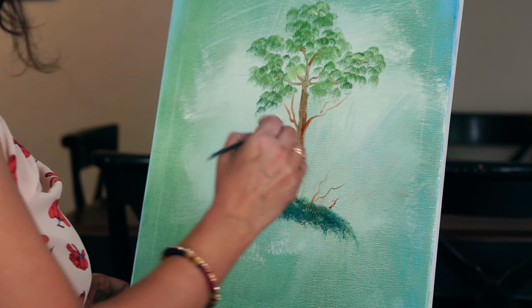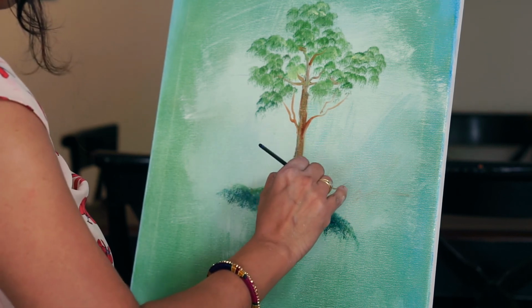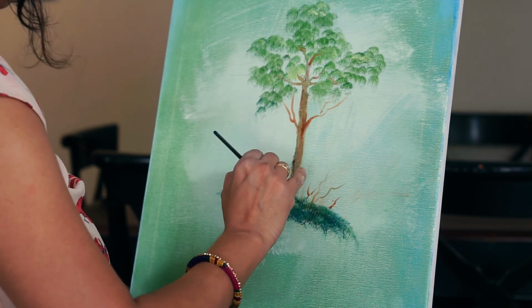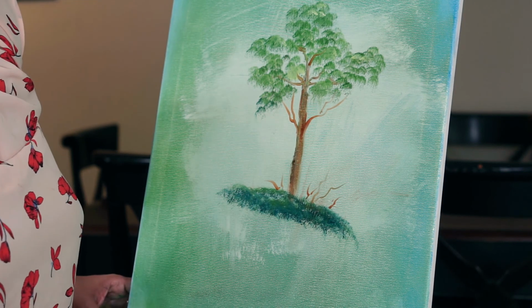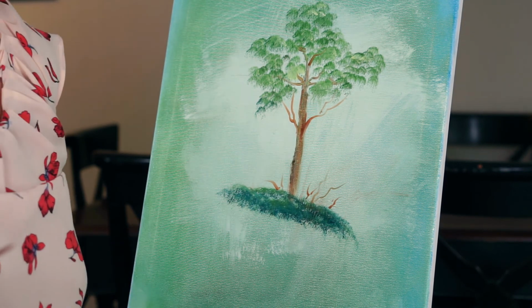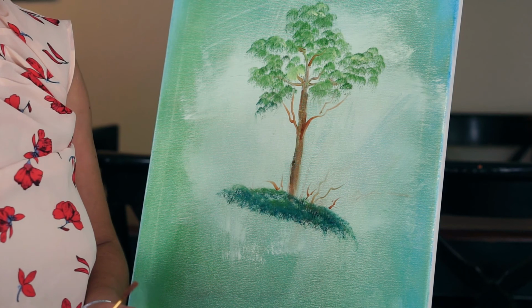You can also create short twigs. These were some uses of the liner brush. You can also use it to sign your name. So those were the 5 tools that I frequently use.